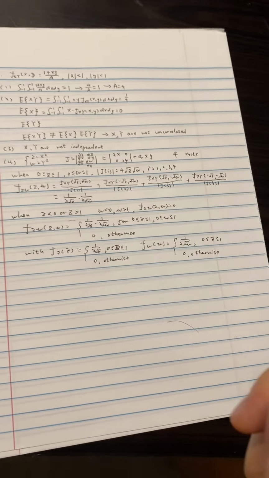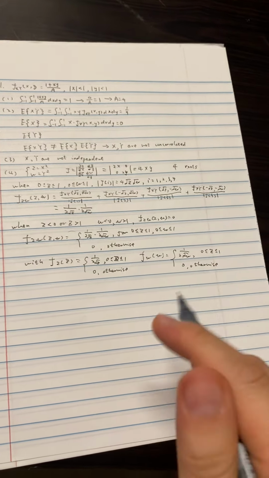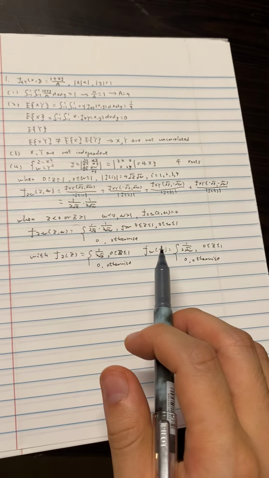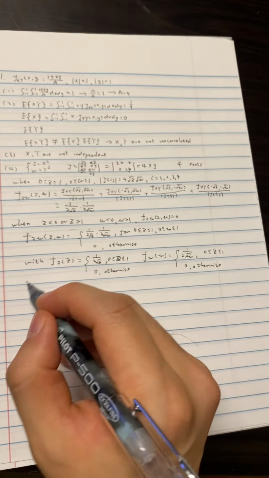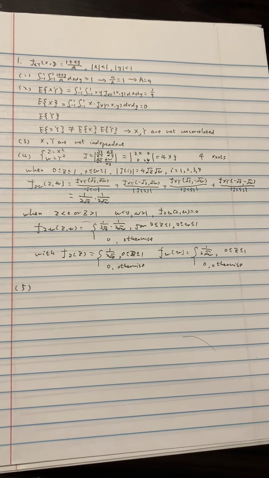We calculate the density function of z, and thus the density function of w.